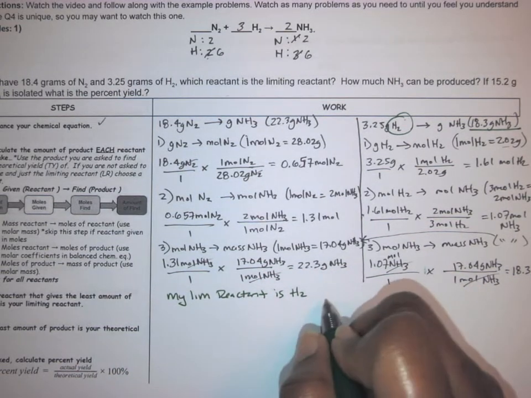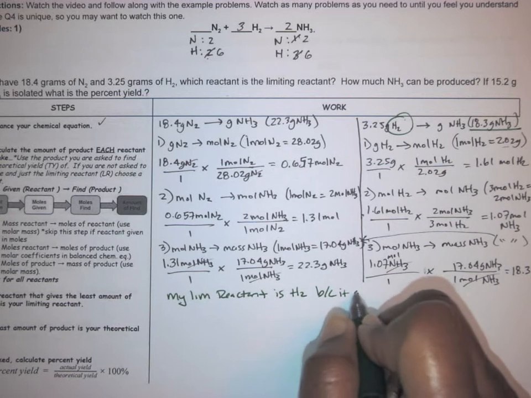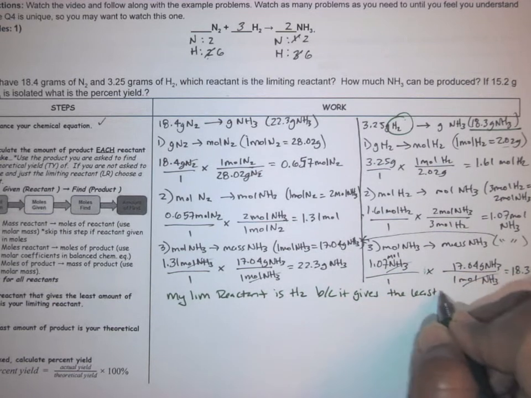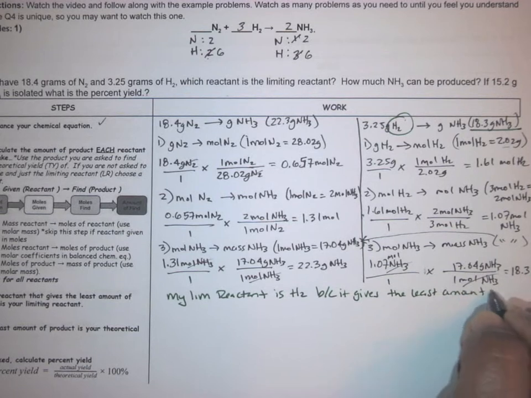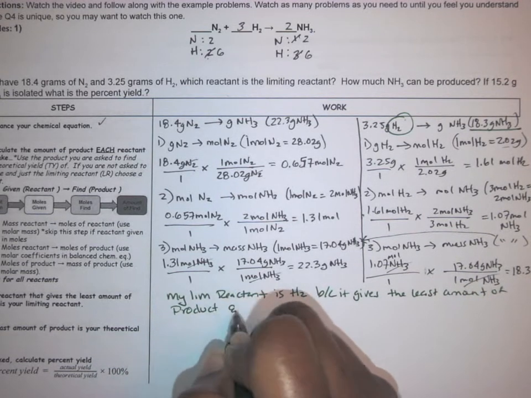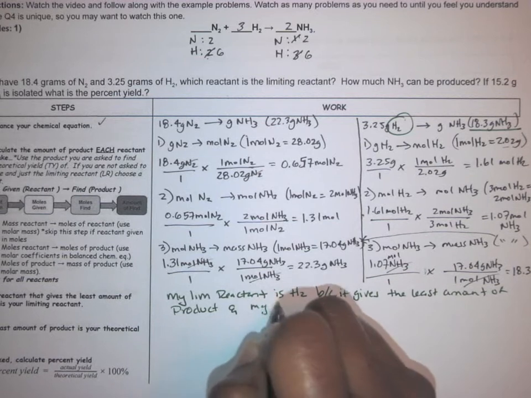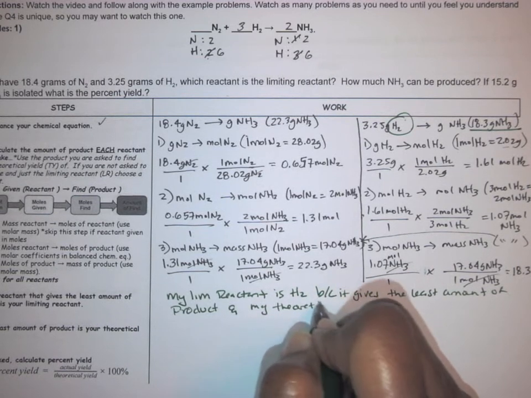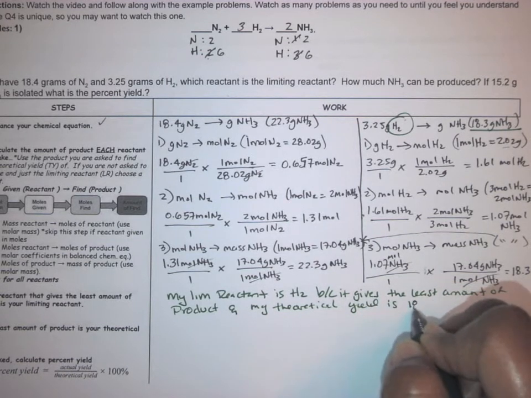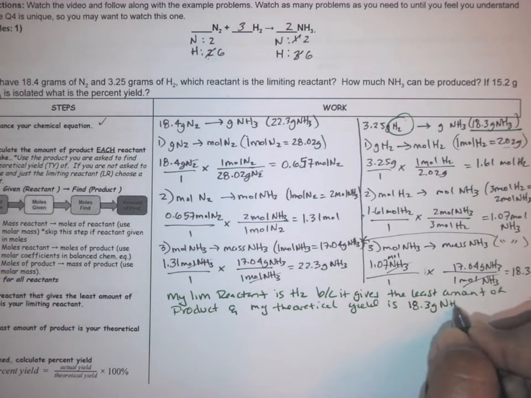And remember, that's because it gives the least amount. You can't make more than you have. And my theoretical yield is 18.3 grams of NH3.